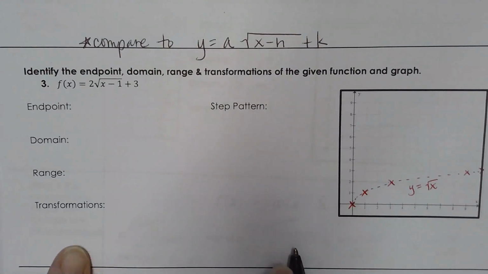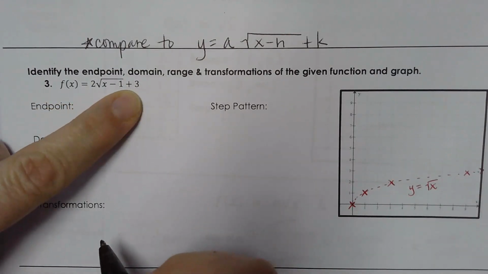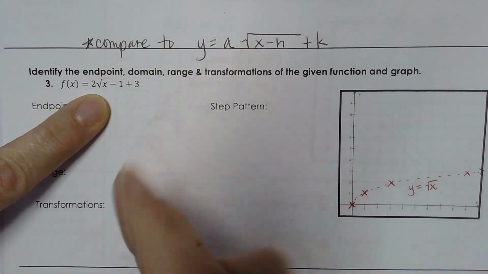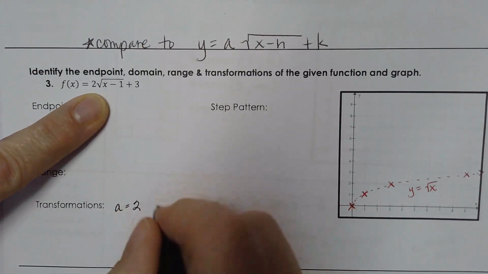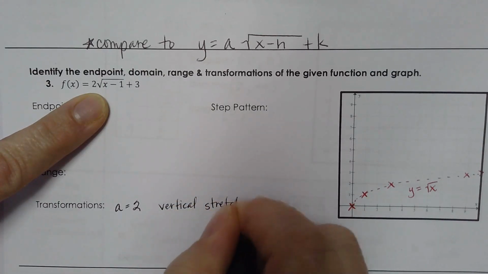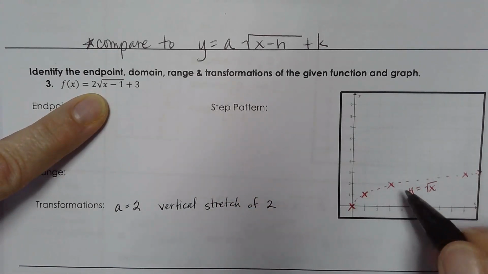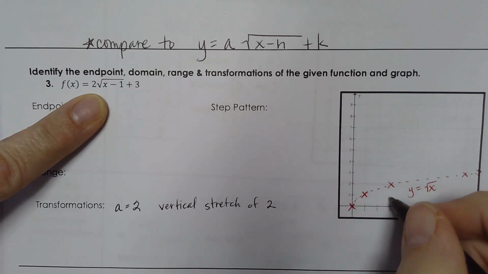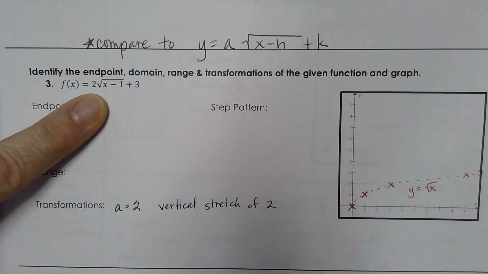But I need to graph and describe 2 square root of x minus 1 plus 3. And when I compare this to the transformation equation, I would say a is 2, which changes the shape of my graph. I have a vertical stretch. My graph will be 2 times as tall as this graph. So instead of going up 1 step, every time I move horizontally to the right, I'll go up 2 steps every time I move horizontally to the right.